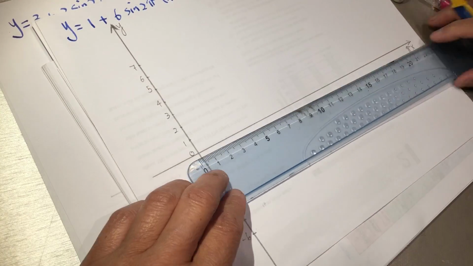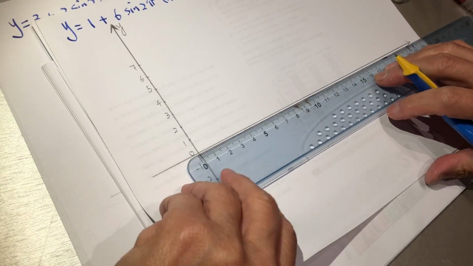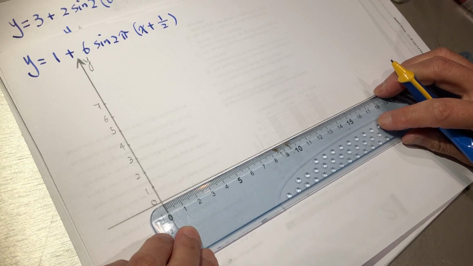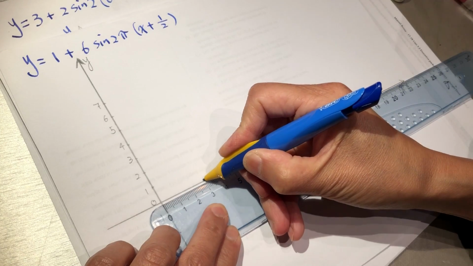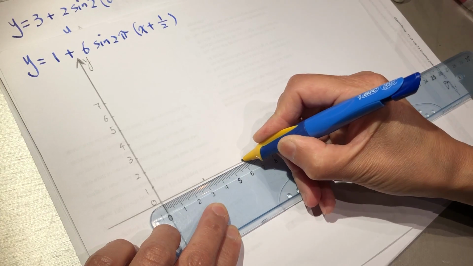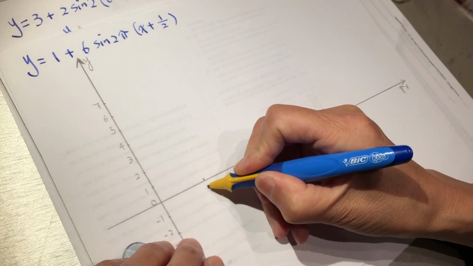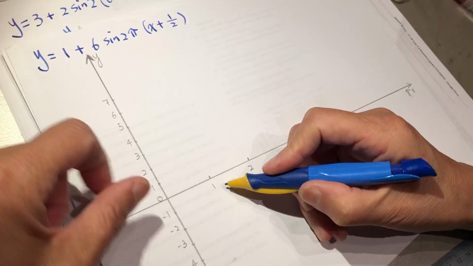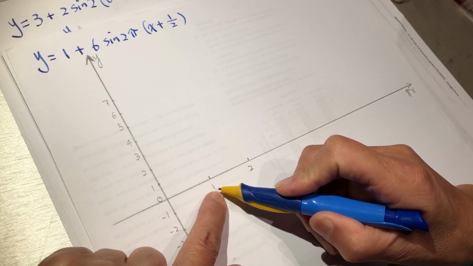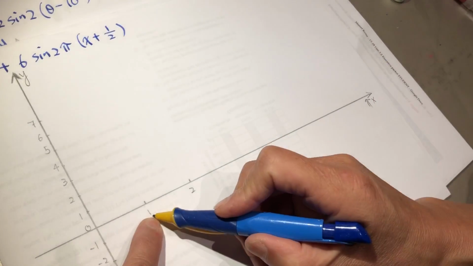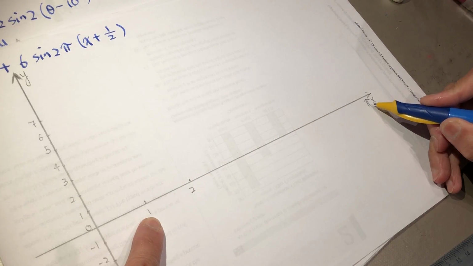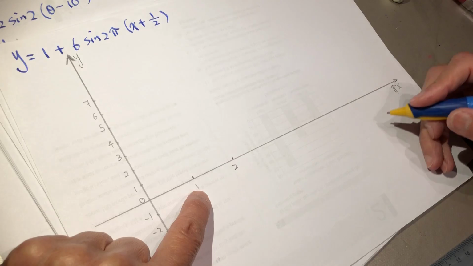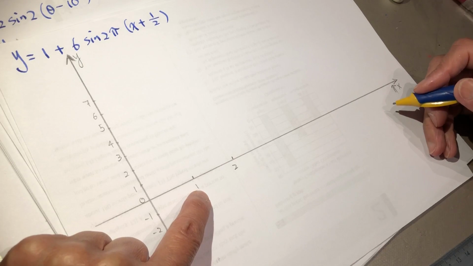And here we will do 1, 2. Why do I choose this? Because here 1 is not exactly 1, it's 1 pi, because this is pi x. And 1 pi is around 3.1, right?